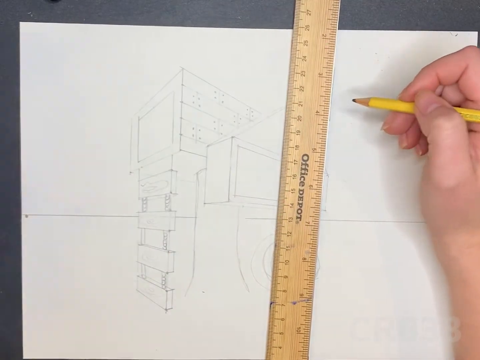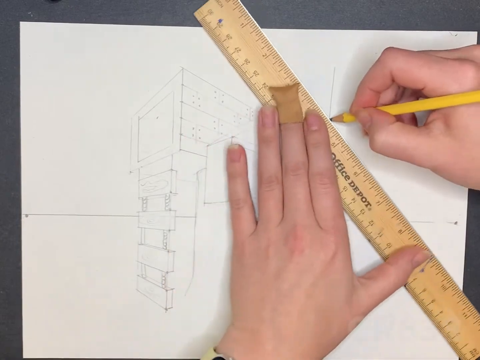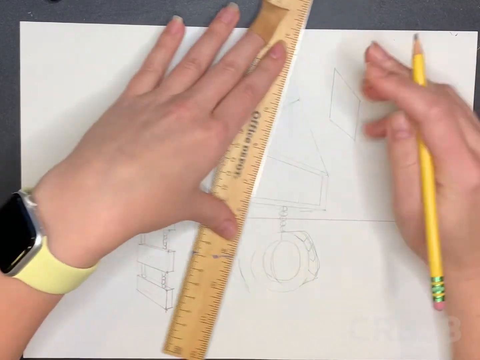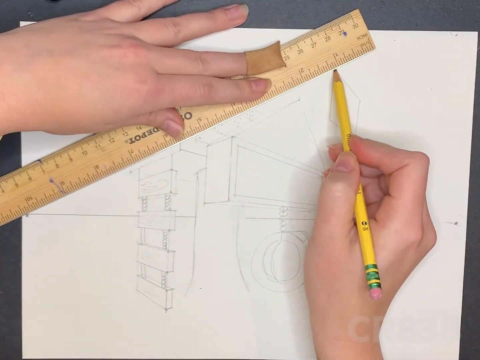The next thing you'll see me do is draw a smaller house. Okay, it could be a birdhouse, could be a guest house. Following the same rules, drawing the corner, connecting that to the vanishing point and closing it out.